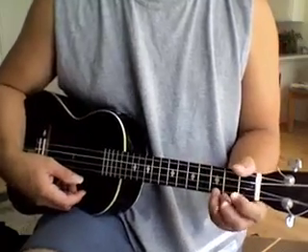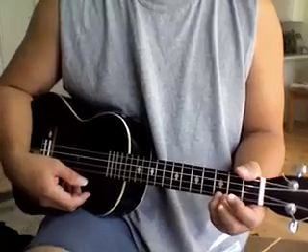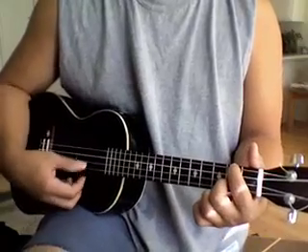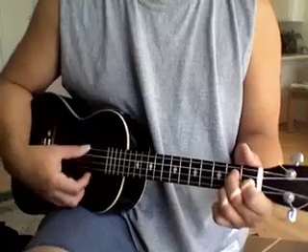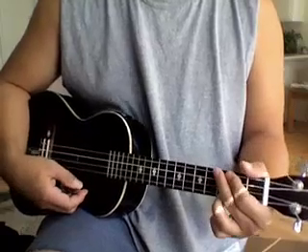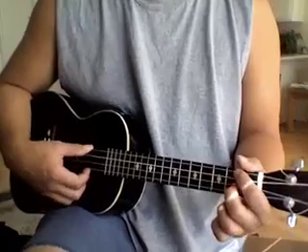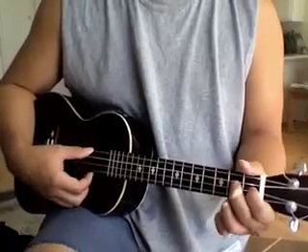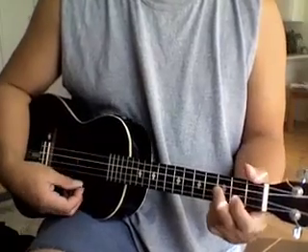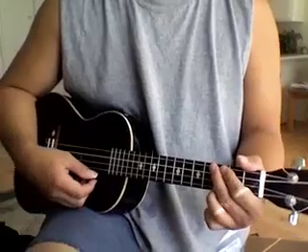What's the Hawaiian vamp for the C in the key of C? It's D7, G7, C. They're always going to be 7 chords, right? D7, G7, C. Unmistakably Hawaiian.